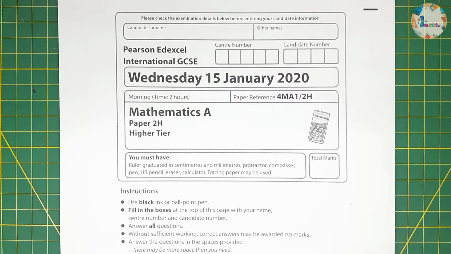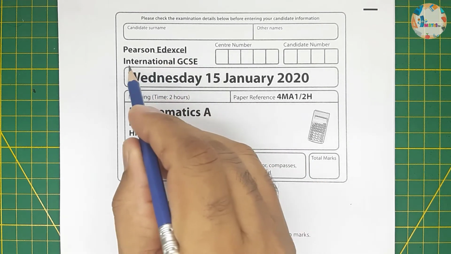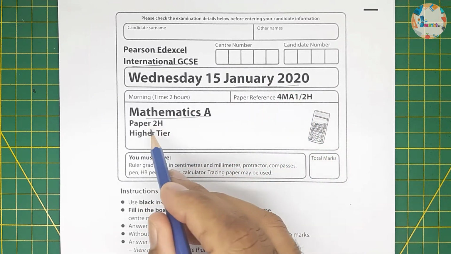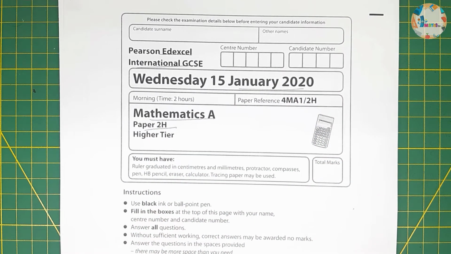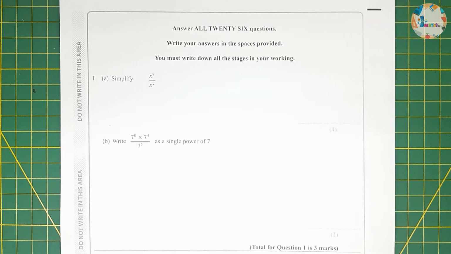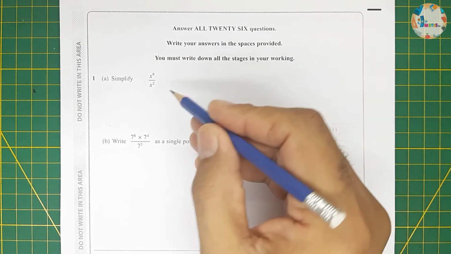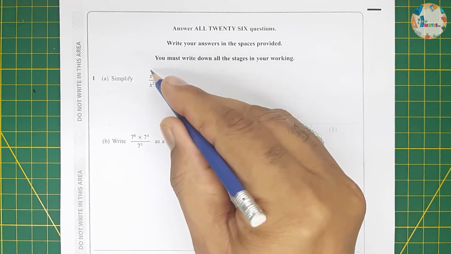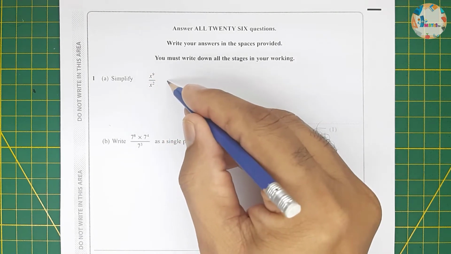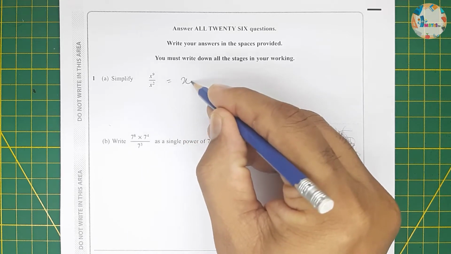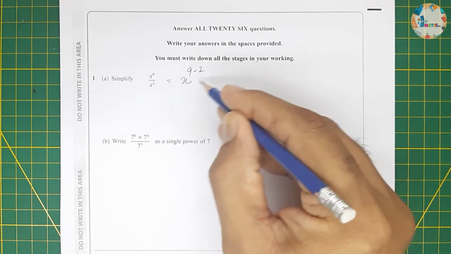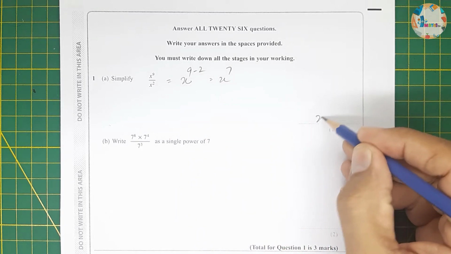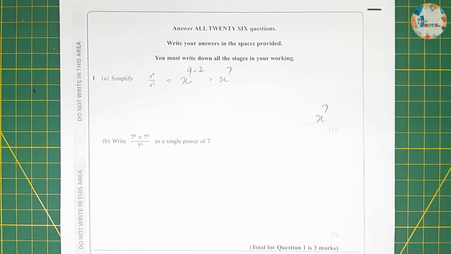Hello guys, today we'll be going through Edexcel International GCSE January 2020 Mathematics A Paper 2H. Question number 1. Simplify. This is an indices question. So x raised to the power 9 divided by x raised to the power 2. We can write it as x raised to the power 9 minus 2, which will be equal to x raised to the 7. So this will be our answer.